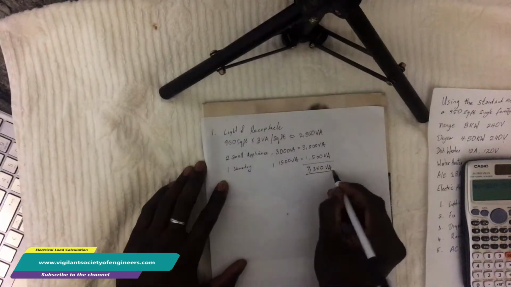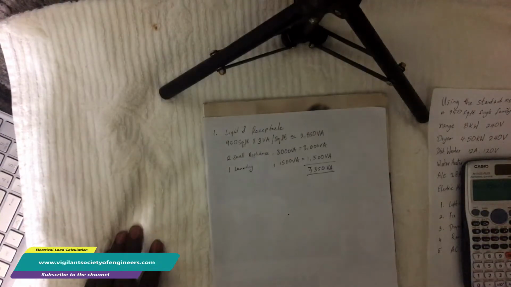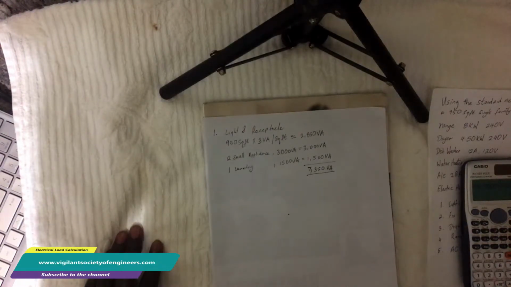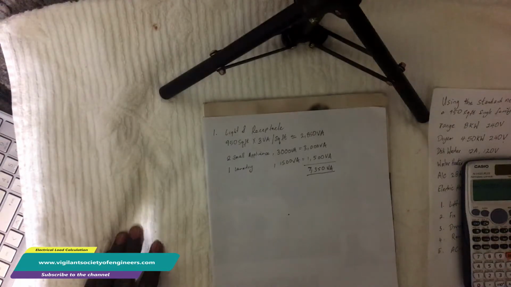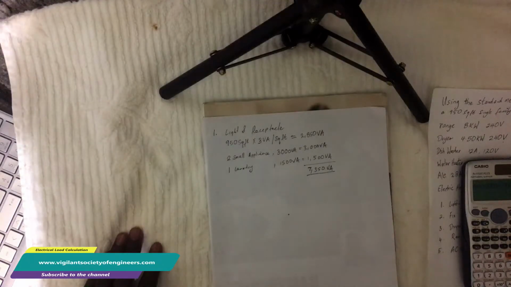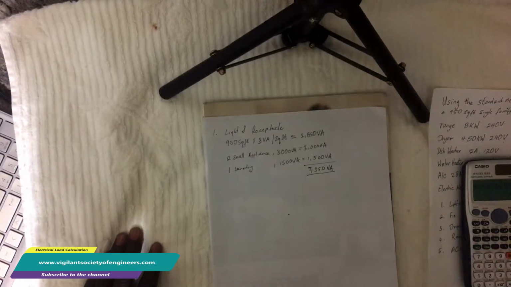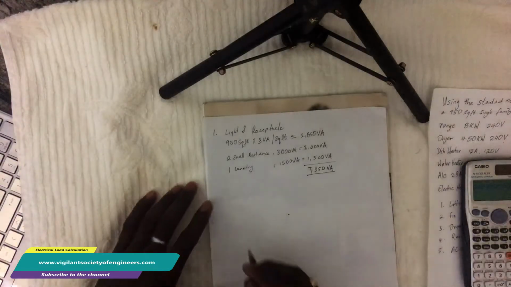All right. So now when it comes to the lighting and the receptacle load, we have to apply a demand factor. All right, so based upon lighting and receptacle, the demand factor would have been, for the first 3000 take 100%.